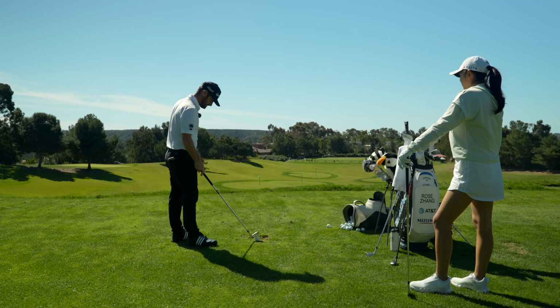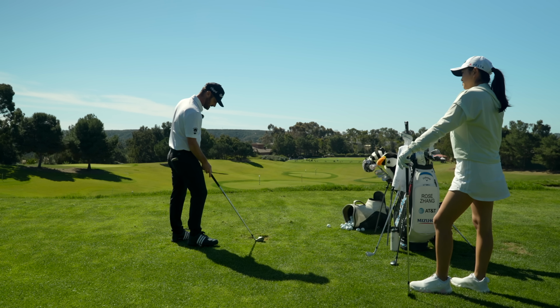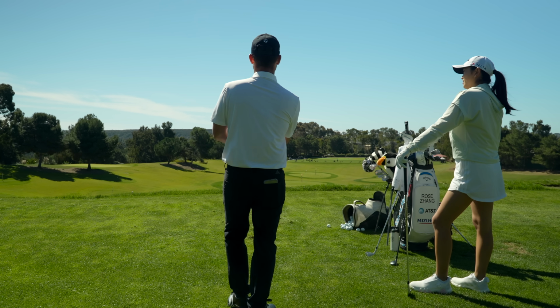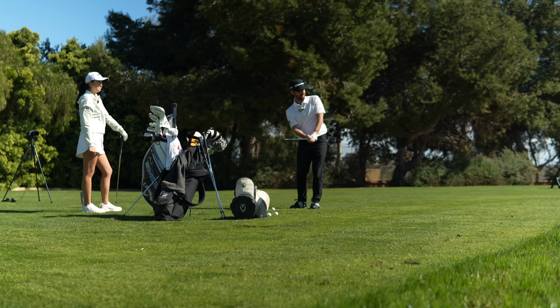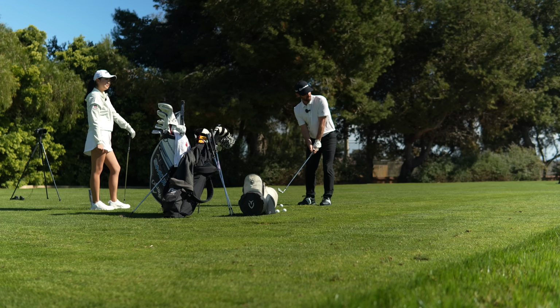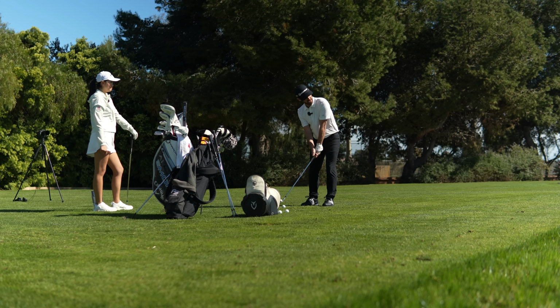Okay. Let's do a nice little draw. Let's stick to a little draw shot. Low draw, high draw. I don't know why I'm saying it. You're the pro. I should be letting you do that. I'll go low draw. Yeah. Low draw. Go ahead. And I'll see what the yardage is.